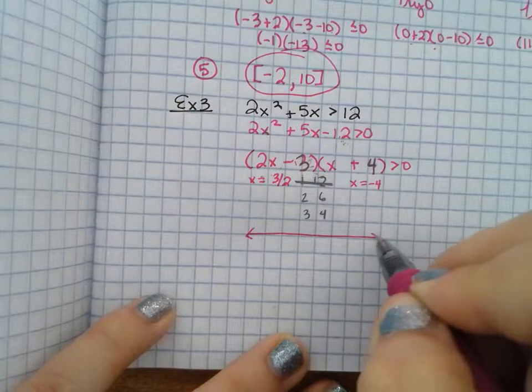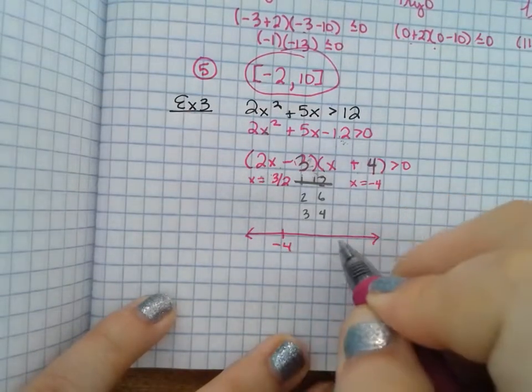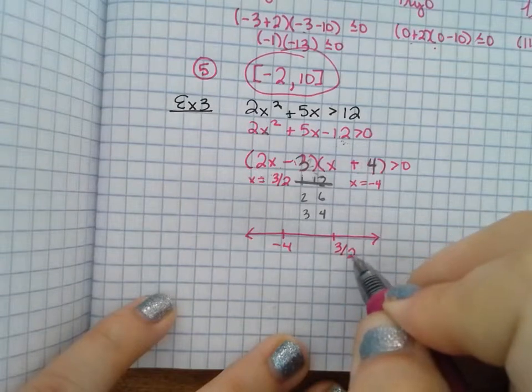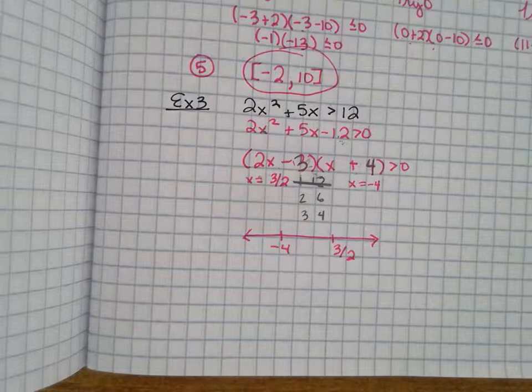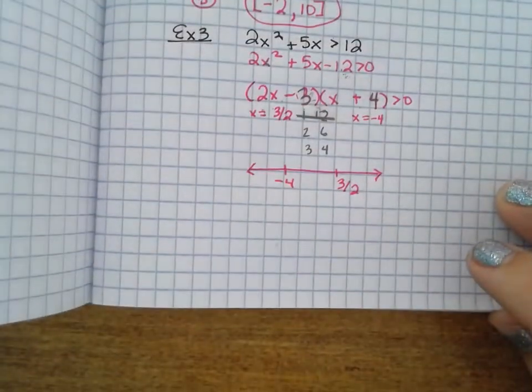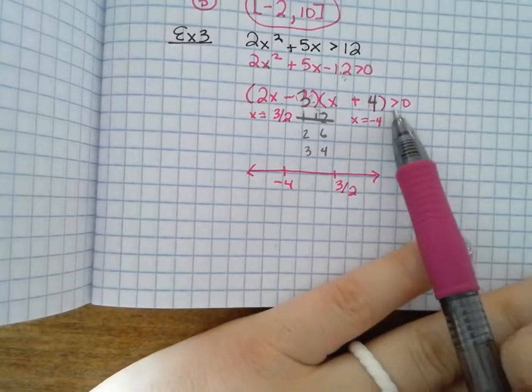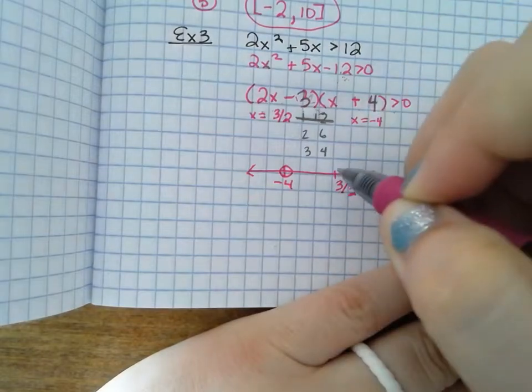Okay? So, let's see here. I have -4, and I have 3/2. So now we need to test a number in each of those sections. Okay, are we going to use open or closed circles? Why? I don't have the equal to bar, right? So it is just open circles here.